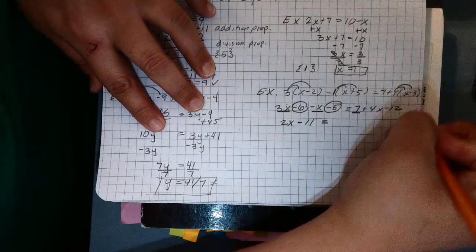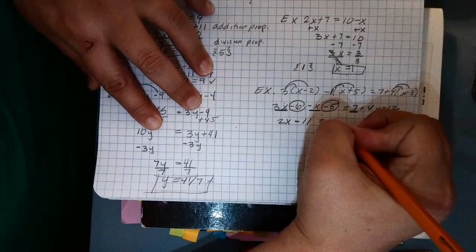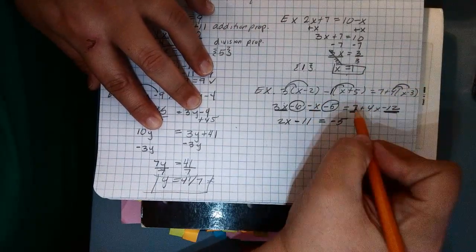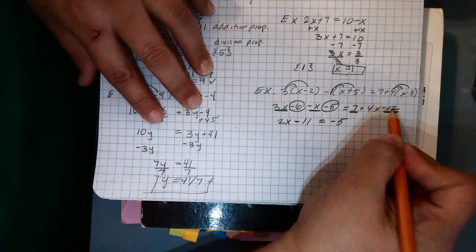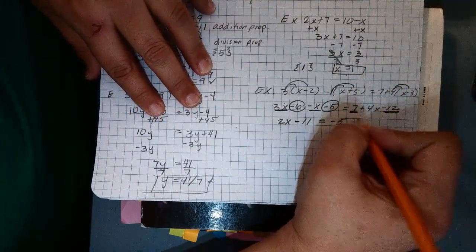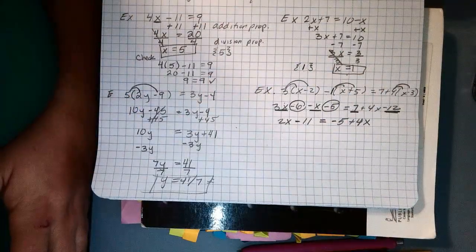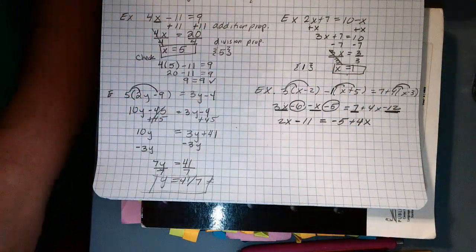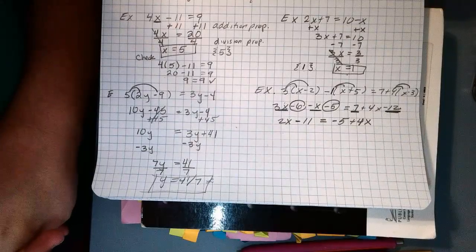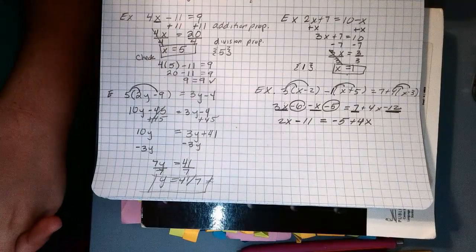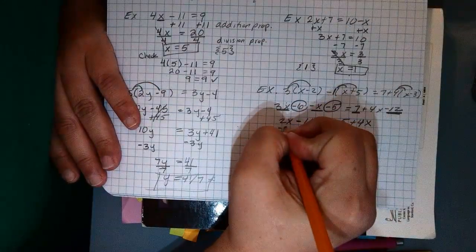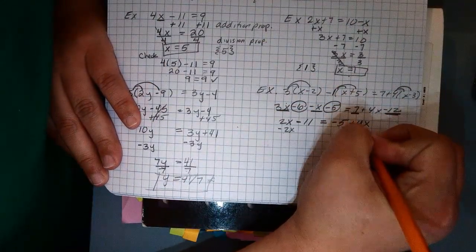Over here we get the same thing. 7 minus 12 is negative 5. Again, they have opposite signs. Keep the sign of the bigger number when you subtract. Okay, that's beautiful. It's a lot better looking. I'm going to start to move. I'm going to move this 2x to keep it positive. It doesn't actually matter though, okay?